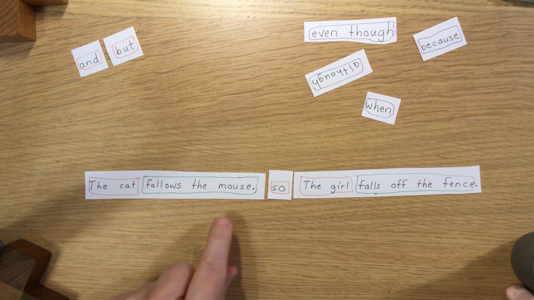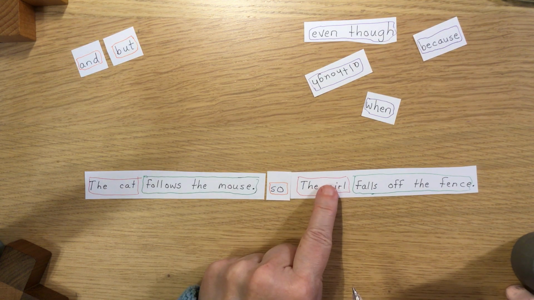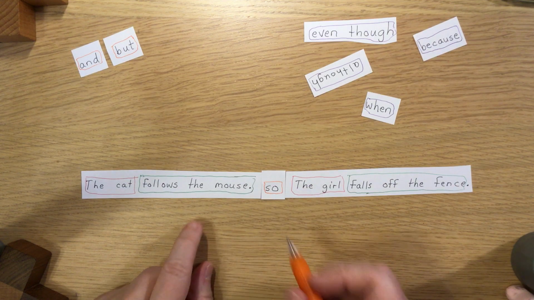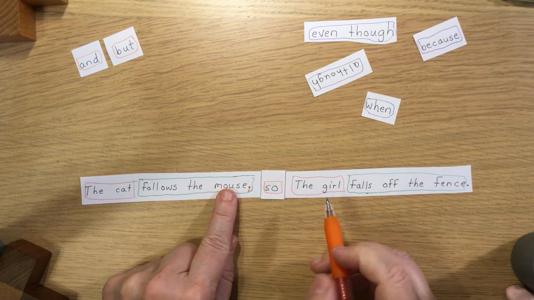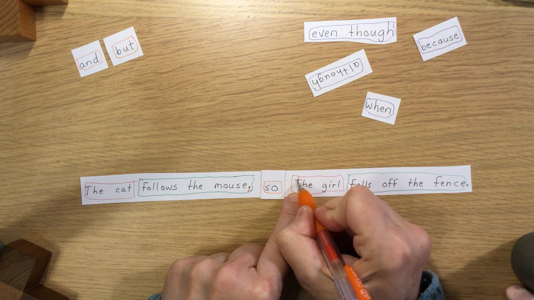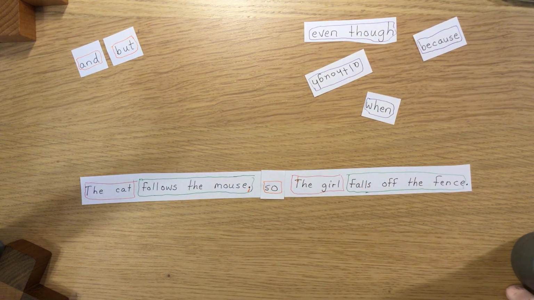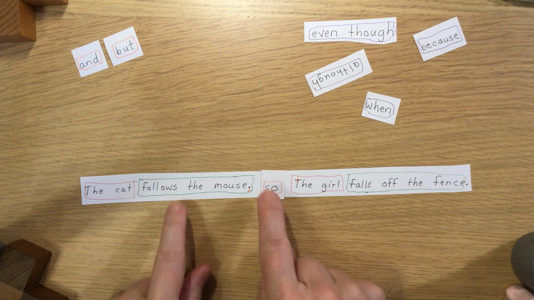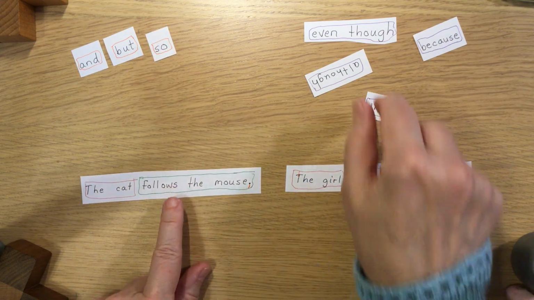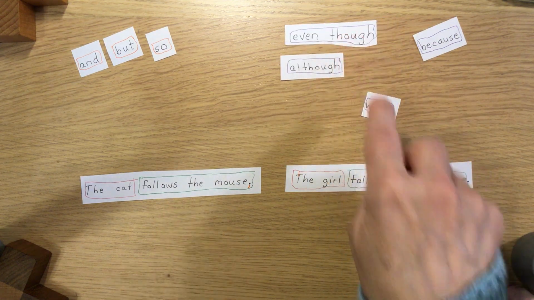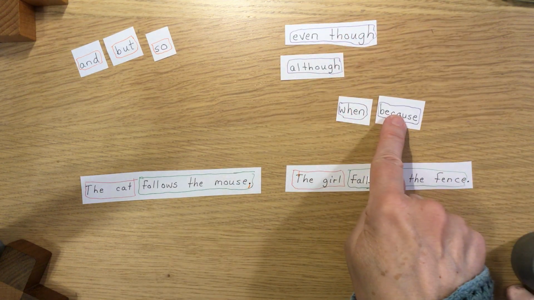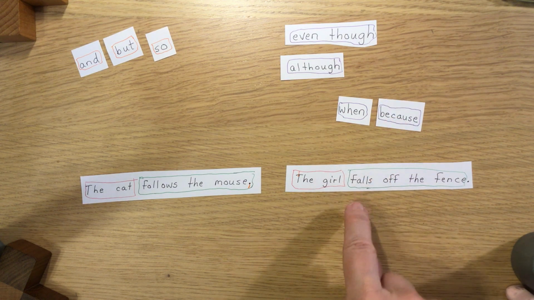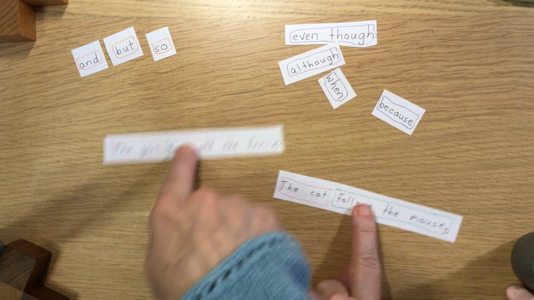And if we do that, we need to turn this into a comma, and this needs to become a little t. And that was an example of a compound sentence. Independent clause, the orange glue in the middle. Now, what can we use over here? These words, when and because, go well with cause and effect sentences, but we're going to switch them like this.